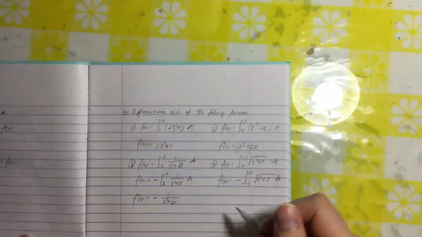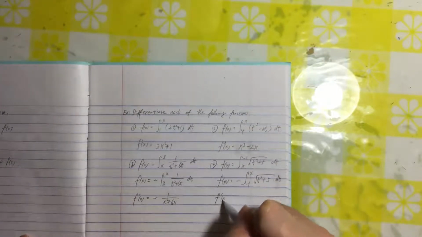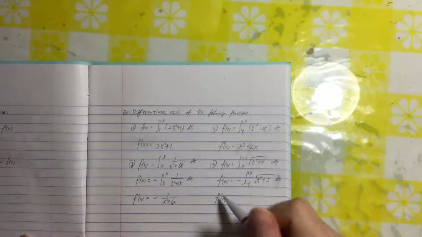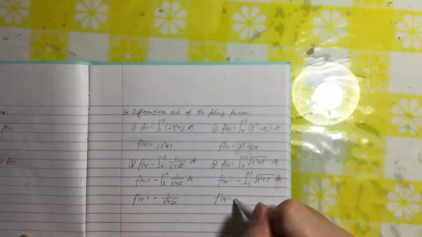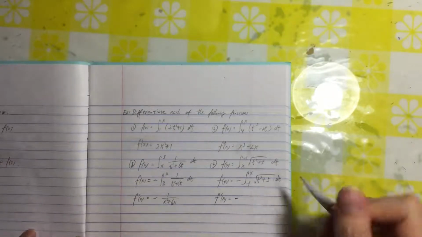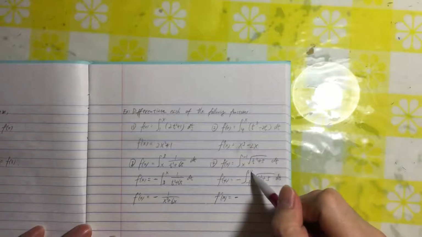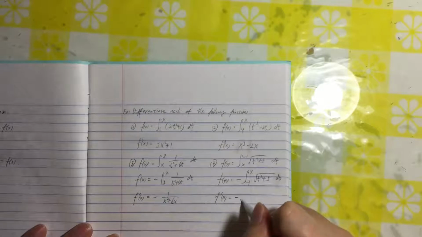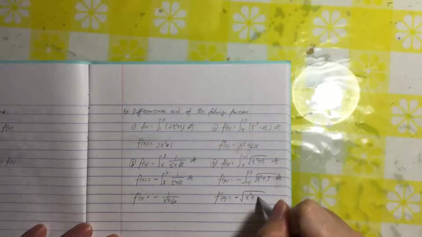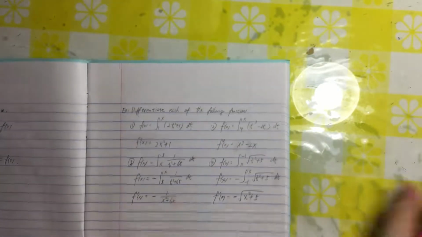Then apply the fundamental theorem of calculus. When we take the derivative of an integral, the derivative undoes the integral. Keep the negative sign the same. We plug in x for t, plugging in the upper limit for t. I get negative the square root of x squared plus 5. That's the answer. Next example.